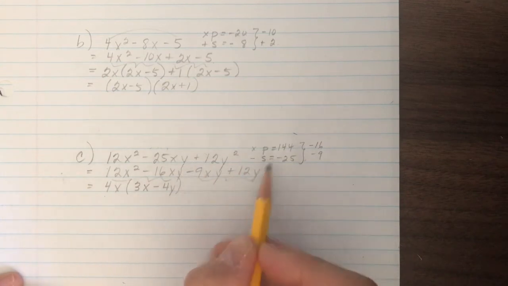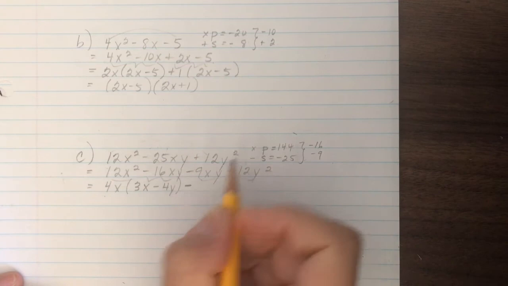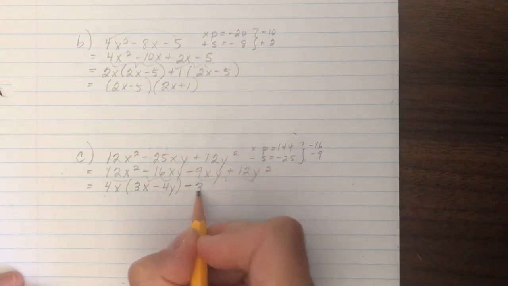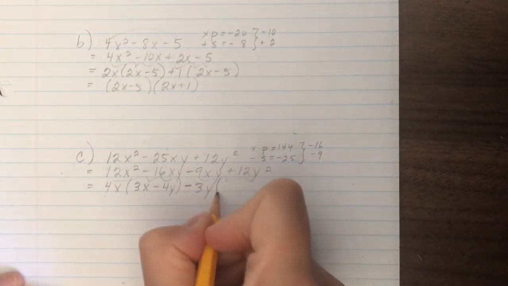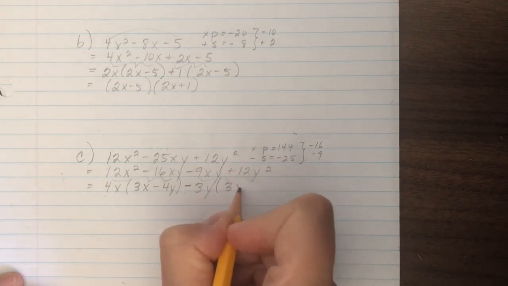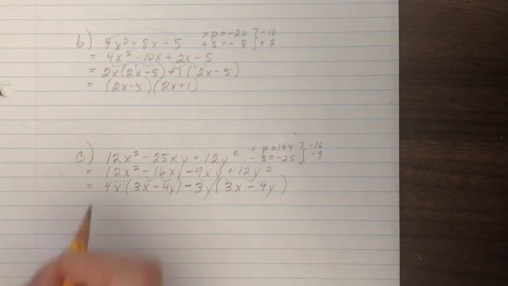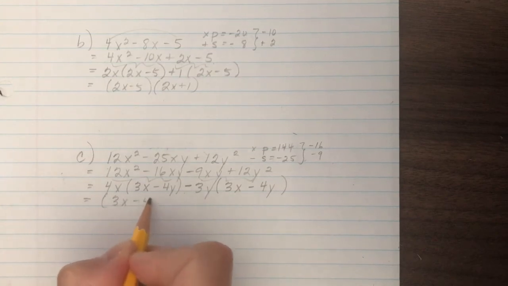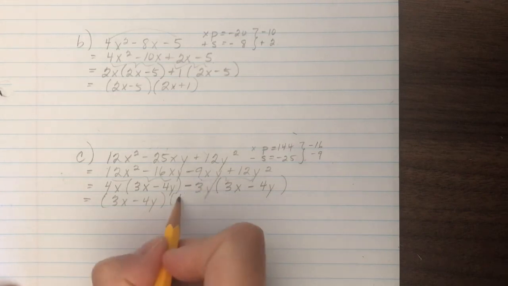For the second pair, since the first term starts with a negative, I have to factor that out. And then following the negative sign, I would get 3y as my common factor. Dividing these two terms by negative 3y leaves me with 3x minus 4y. So the common binomial factor is 3x minus 4y, and the remaining factor would be 4x minus 3y.